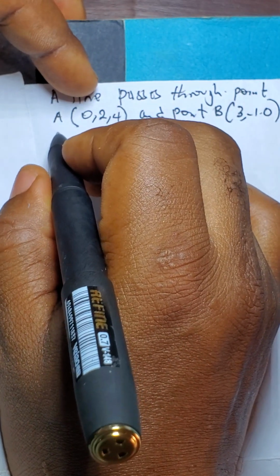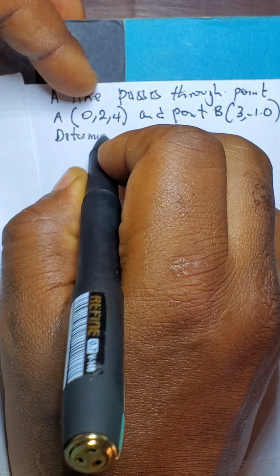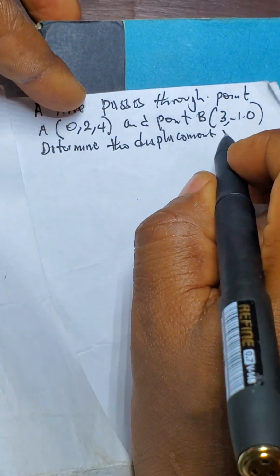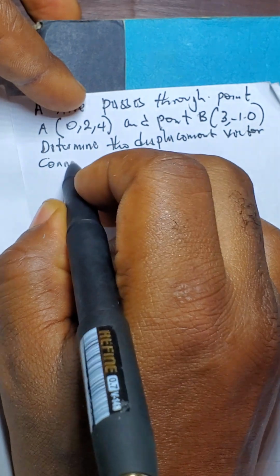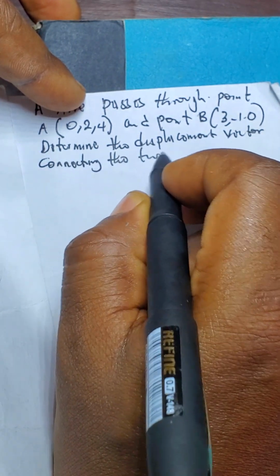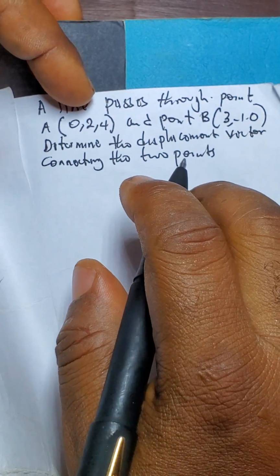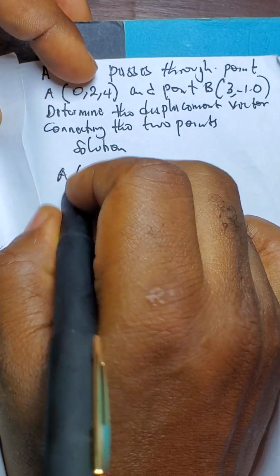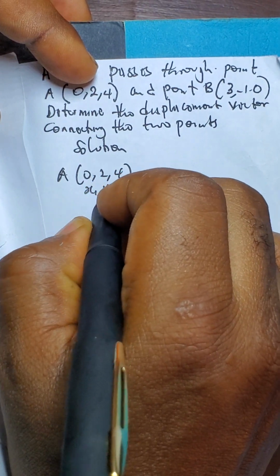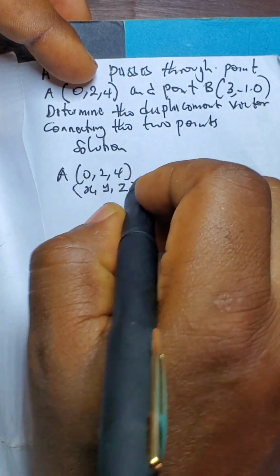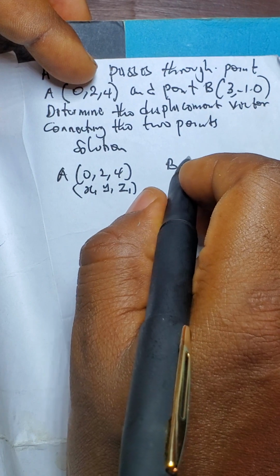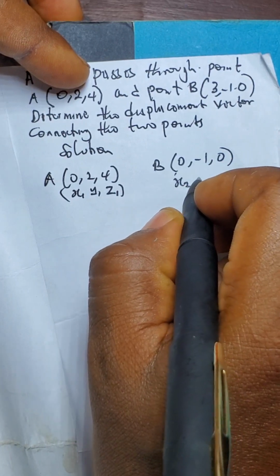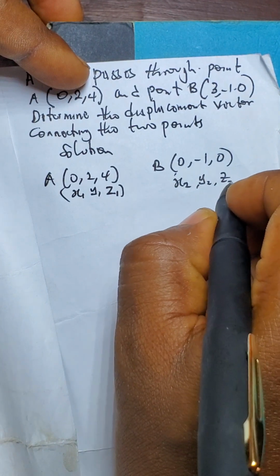The question says determine the displacement vector connecting the two points. So if I were to do this question, I will write solution. This A, which is 0, 2, 4, I'll take it as point x1, y1, and z1. And point B, which is 3, -1, 0, I will take it as x2, y2, and z2.